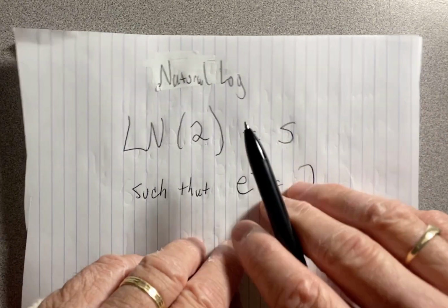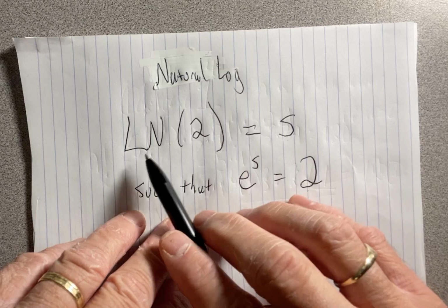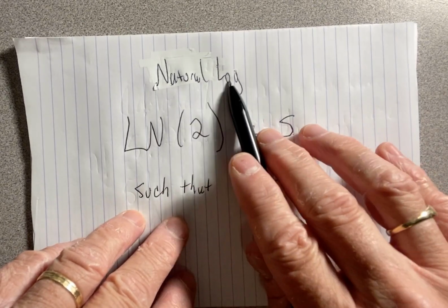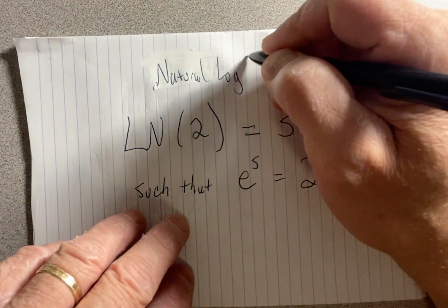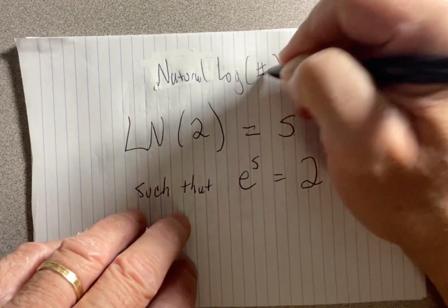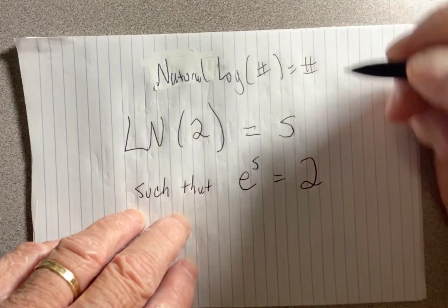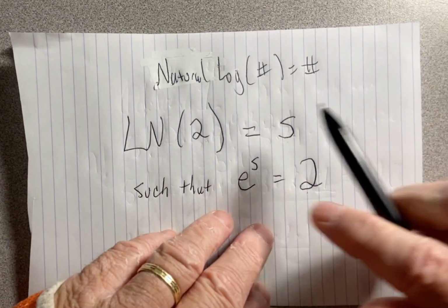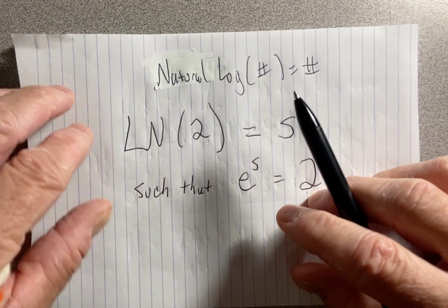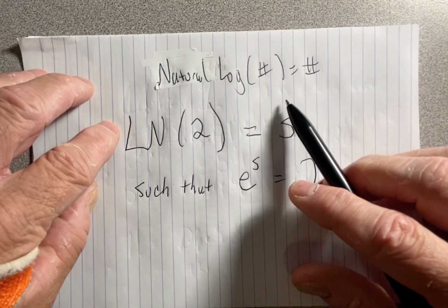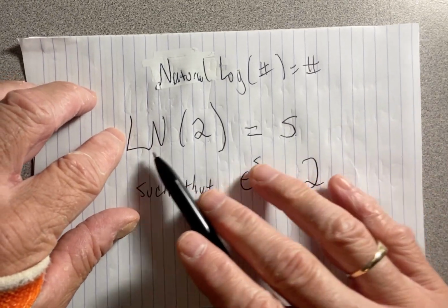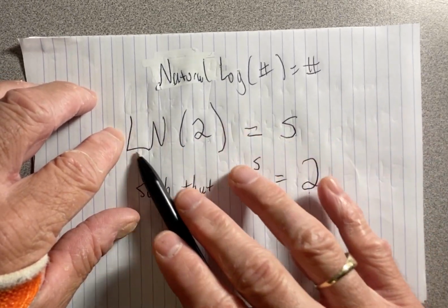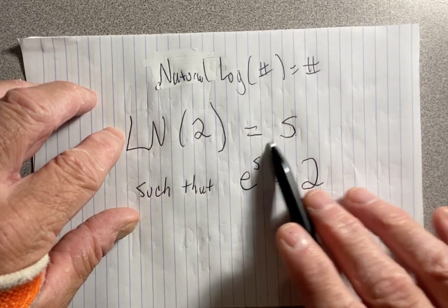So anyway, in the derivation of the symbol, we use Ln for natural log. Log is an operator. It operates on a number and produces a number, okay? And we're going to learn more about it in a couple of weeks, and you've probably studied it some in Algebra 2.